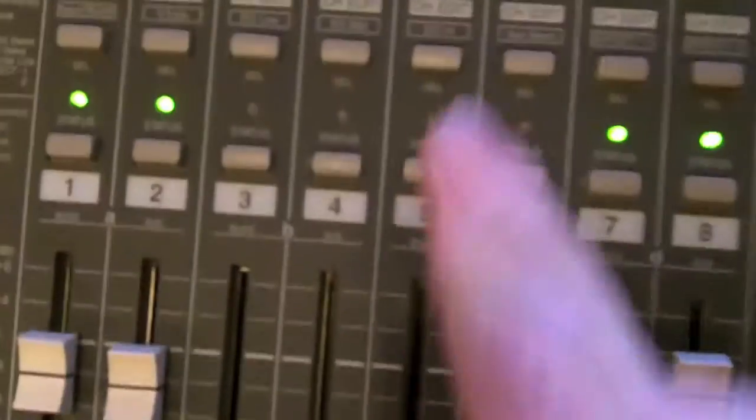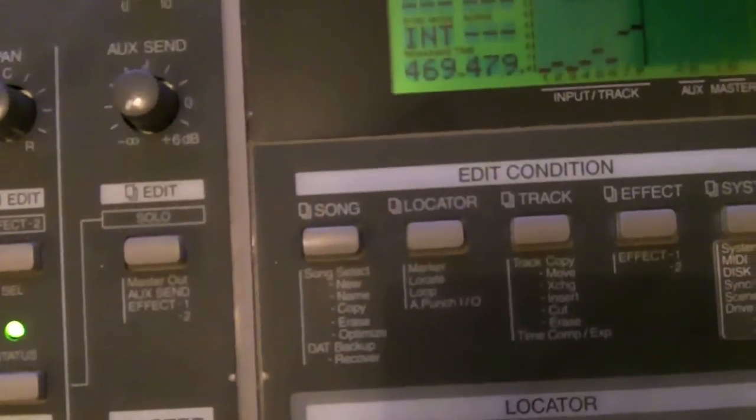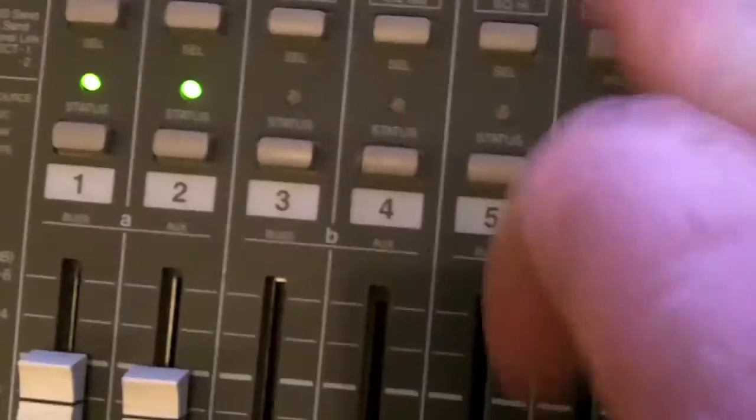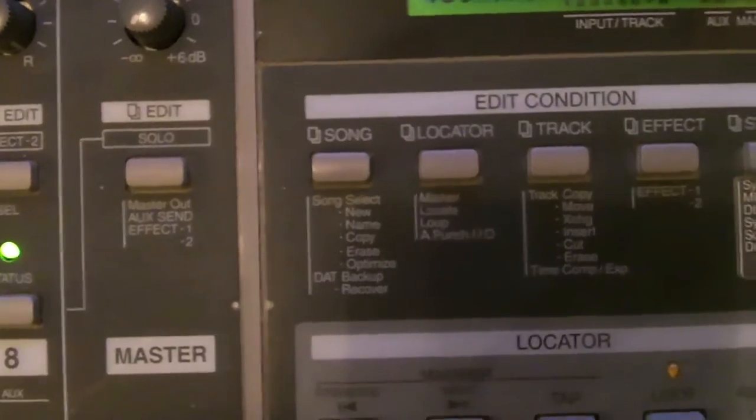Okay, so what we do, we go to shift input and we choose track 5, and we go up to mix left, track 6, and we go up to mix right.